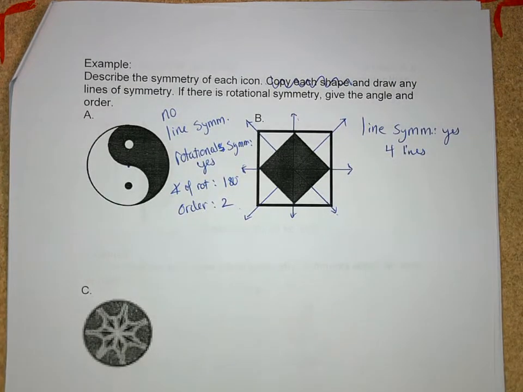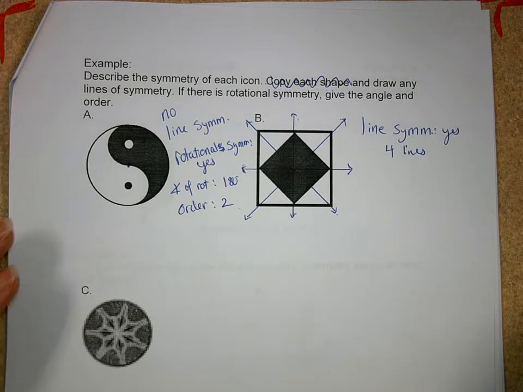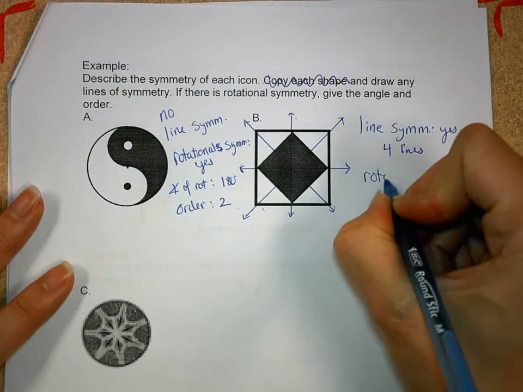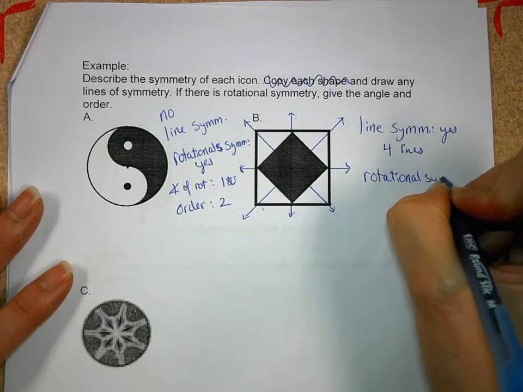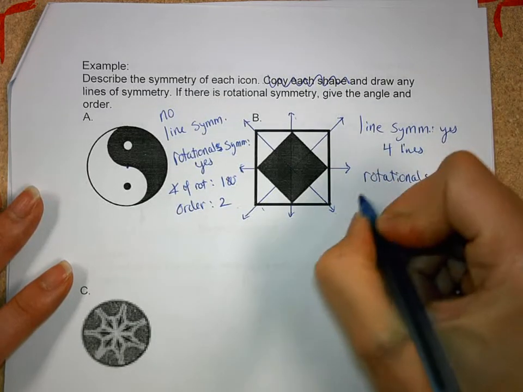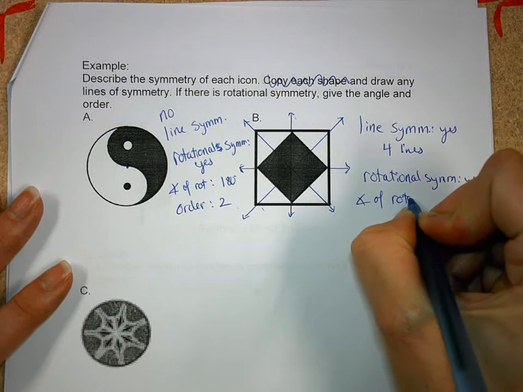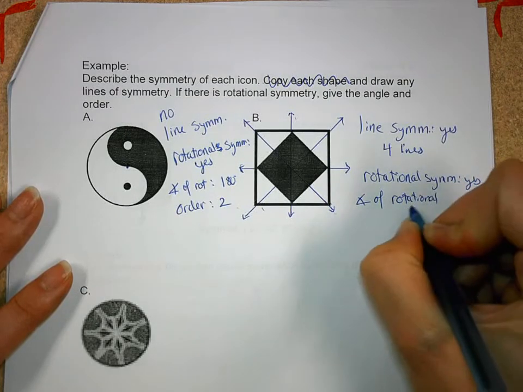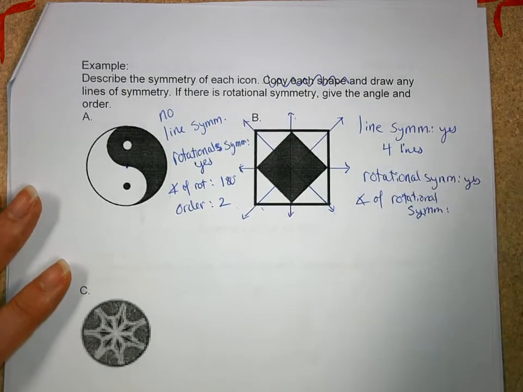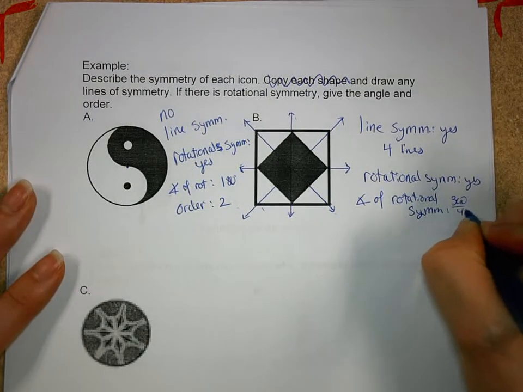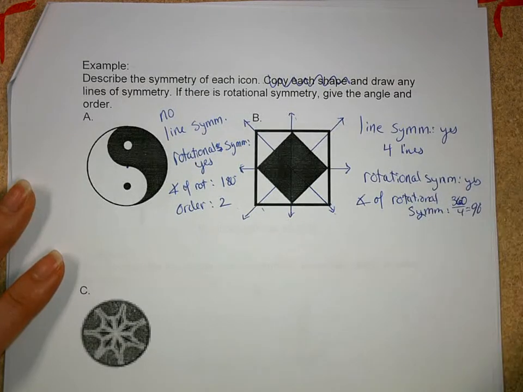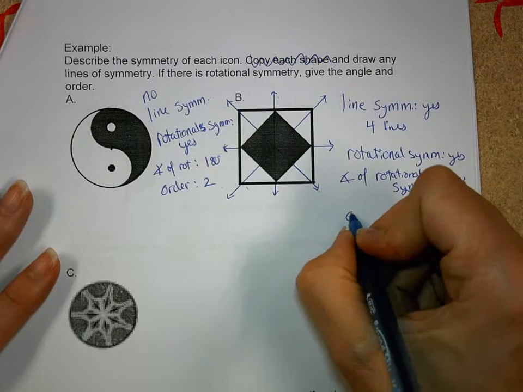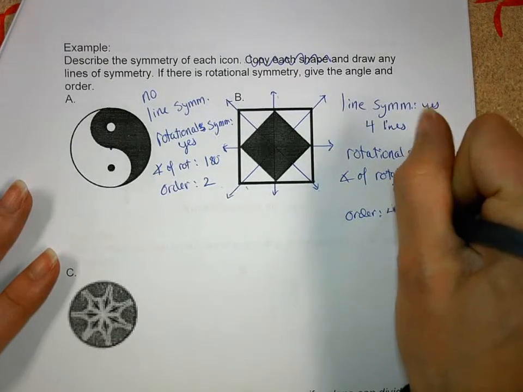Then we're supposed to ask what's the rotational symmetry with this? Well, the cool thing is it's going to end up being 90 degrees because I have my 4 equal parts and it perfectly rotates around that. So does it have rotational symmetry? Oh yeah, it does. The angle of rotational symmetry, it's going to be 360 divided by 4, so that's 90 degrees. And so then what is going to be your order? Your order is going to be 4.